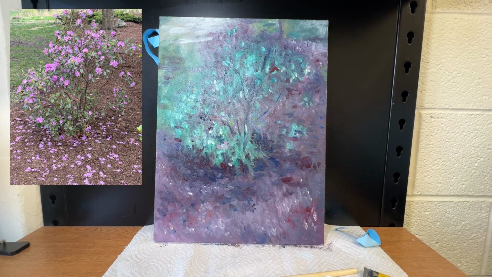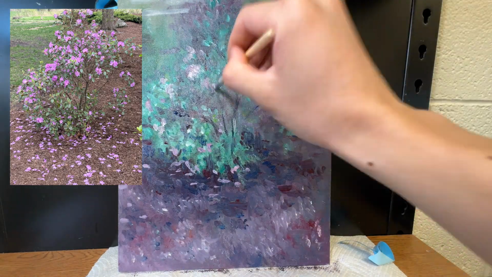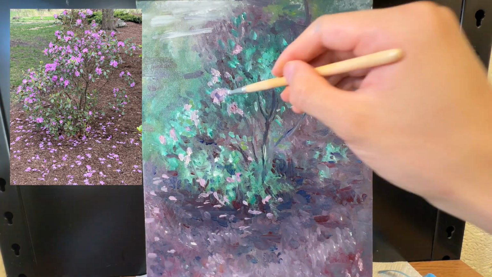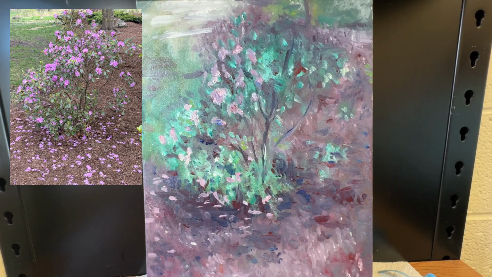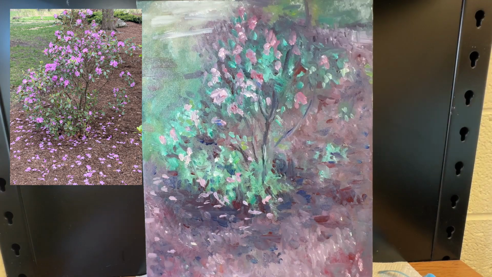At this point, I've started to add in some of the flowers. I've decided to go with pink instead of purple, which is a personal choice. I think it's important to remember that most of the time, no one else knows what your original reference looked like, only you do. That means you can have the freedom to take some liberties, adjust some colors and shapes, and make the painting more of your own. Even Monet was not copying reality, he was trying to translate how it felt to him.